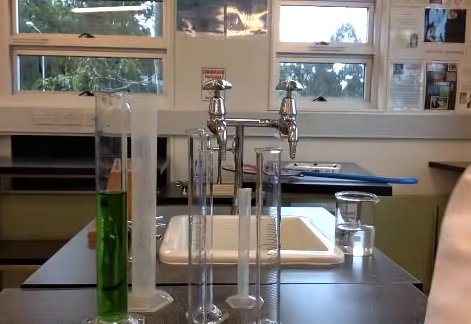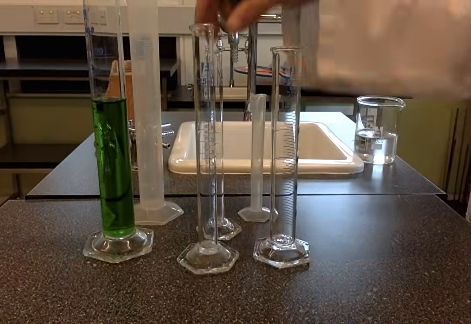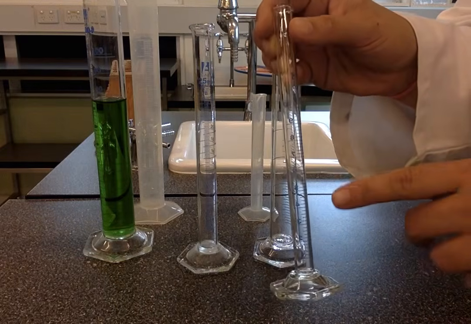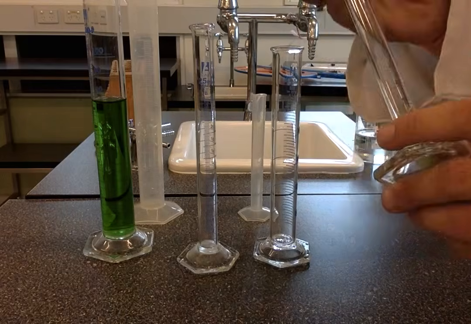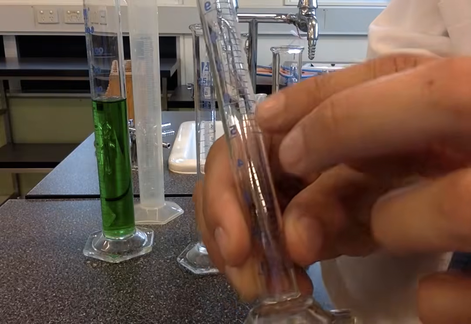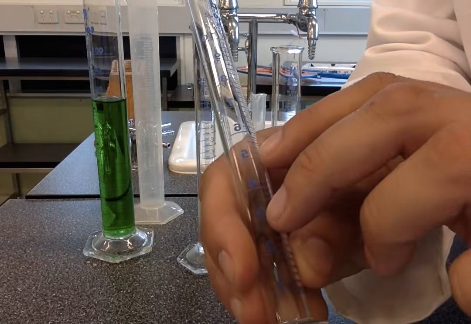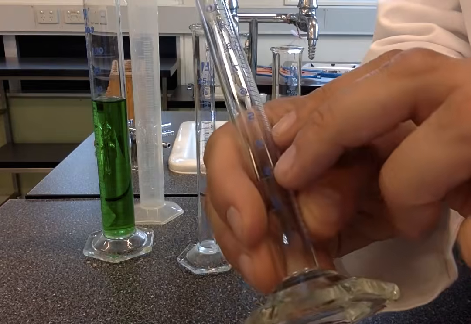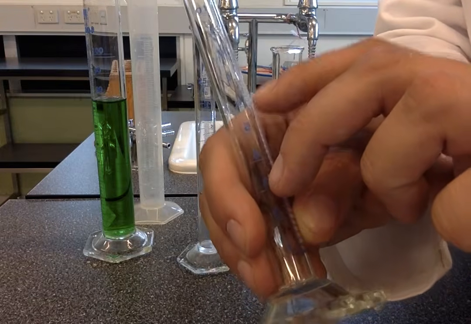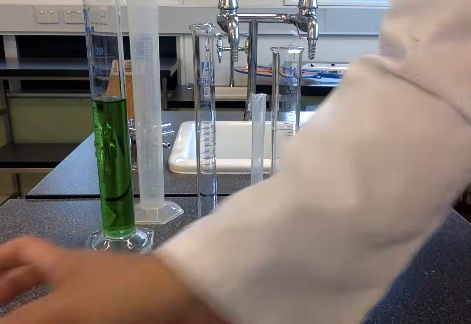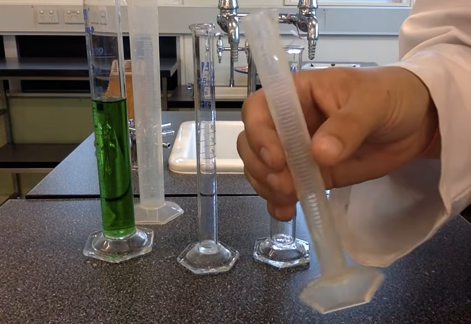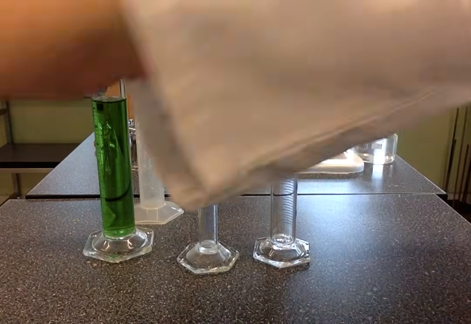My measuring cylinders come in various sizes. Something like this one will measure from 0 to 10 mils, and when we look at the scale, you can see that there are markings every 0.2 mils. So this might measure 5.2, 5.4, 5.6, 5.8, or 6 mils. And that also comes in a plastic version. So you can see I've got a plastic one there as well.